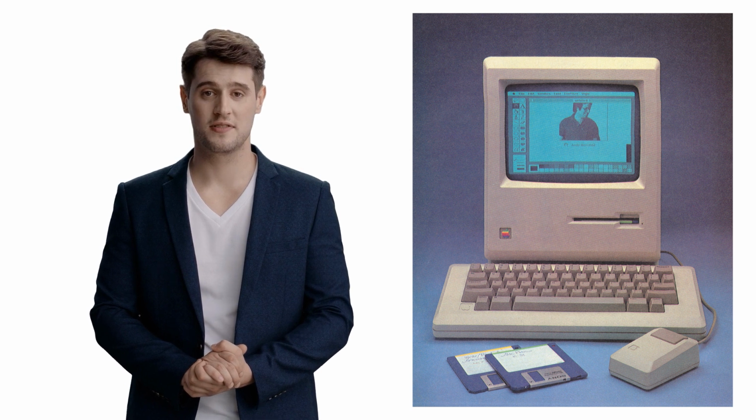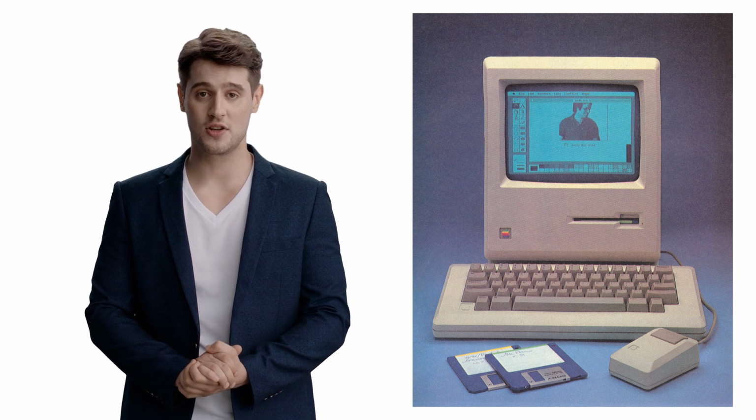Introduced with the historic commercial 1984, this computer changed the public perception of personal computers. They went from something only used if absolutely necessary into something trendy and fun. This computer popularized the graphical user interface through the use of a mouse. You no longer had to memorize commands. You could click icons on the screen to use applications.